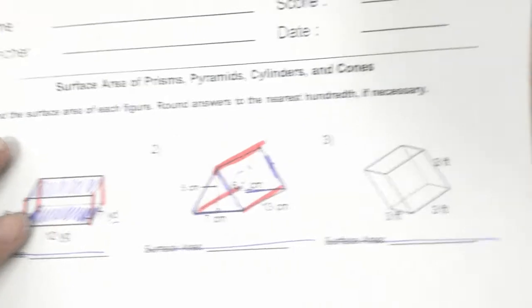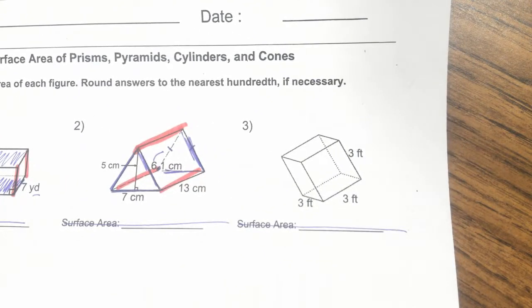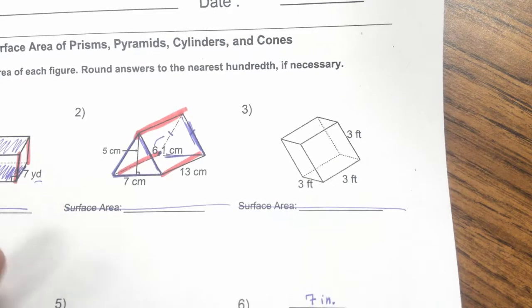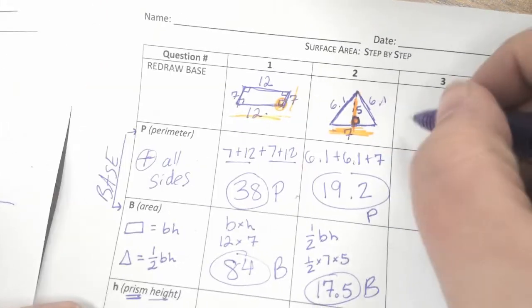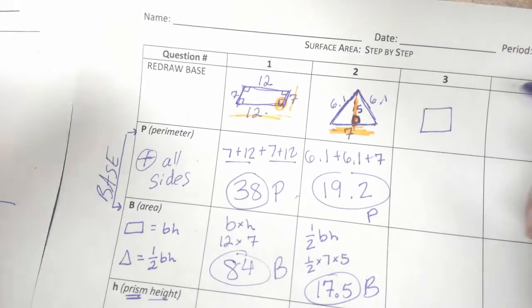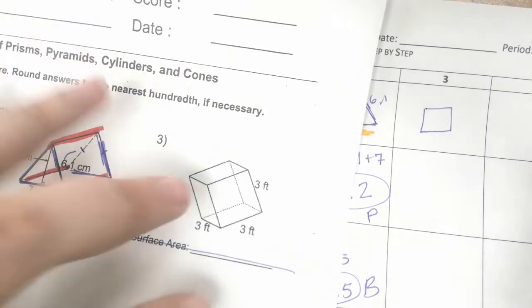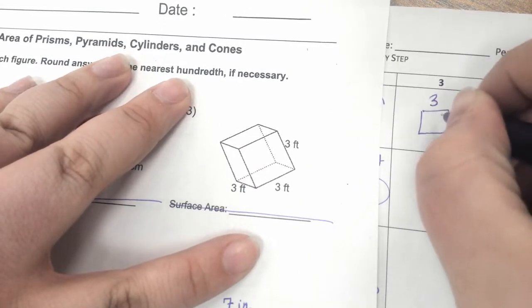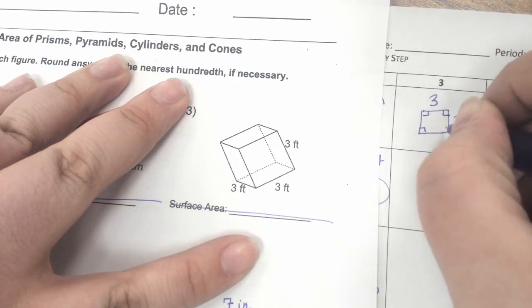Now let's look for the next question, number 3. The shape in number 3 is a cube. A cube is just a prism with a square base, or we can call it a rectangular prism. It's just a very special rectangular prism. Number 3, we've got a square base, or just a rectangle, and all of the sides in that square are 3. Likewise, I know all the angles are right angles.